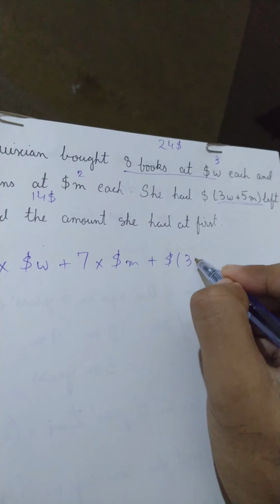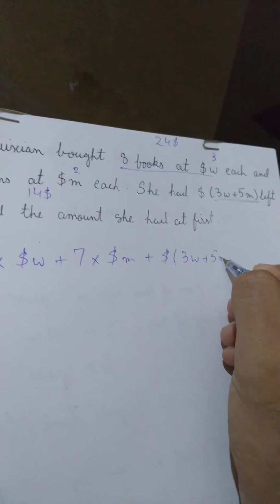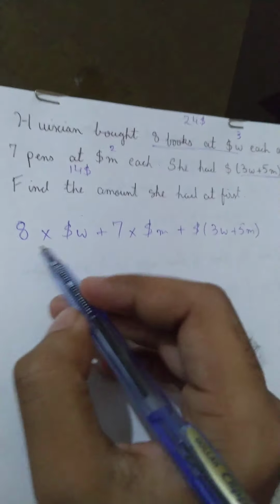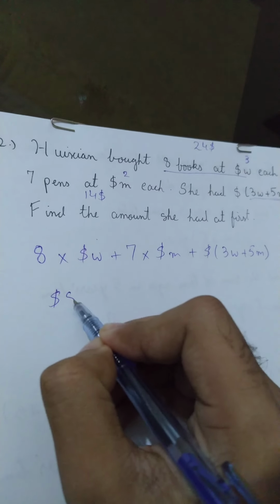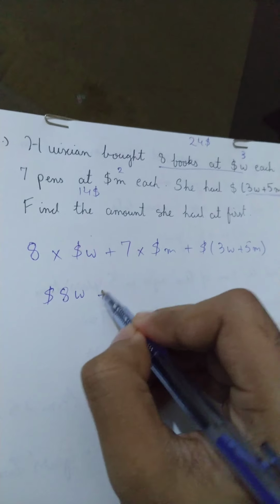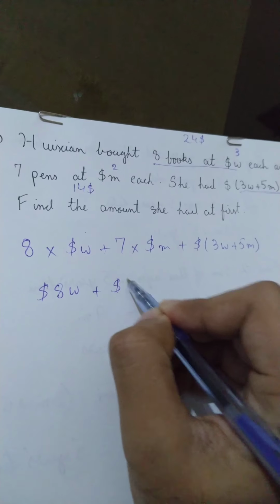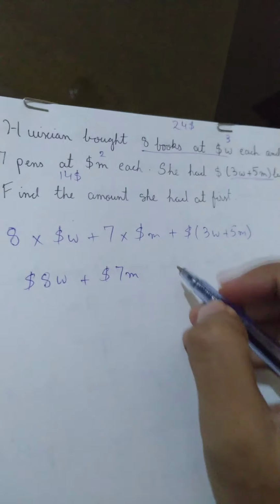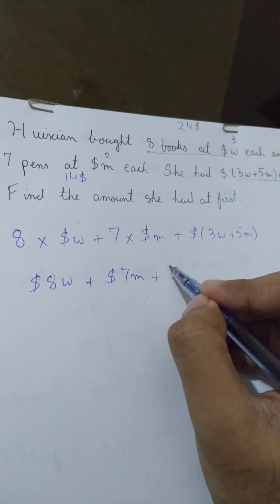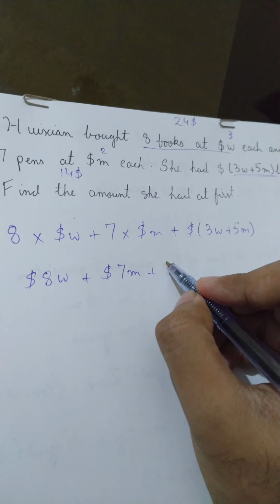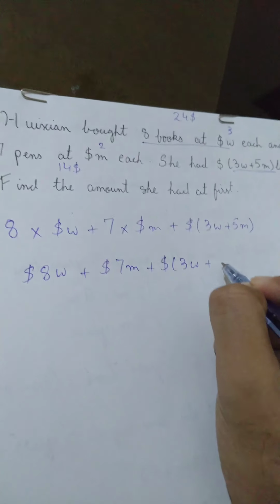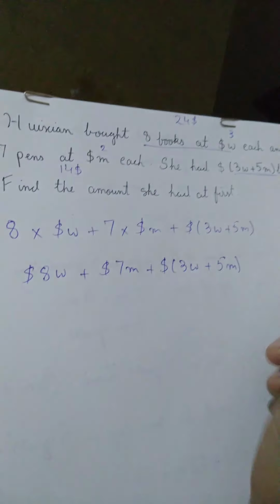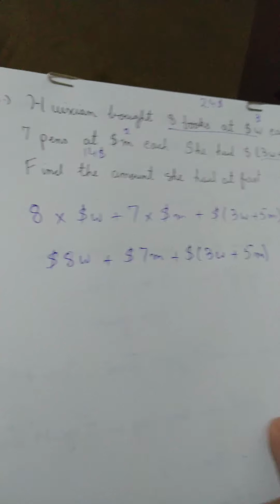So it was 3W plus 5M dollars. It's very easy now. 8 times $W would be $8W plus 7M dollars plus 3W plus 5M dollars. Now I just have to simplify it.